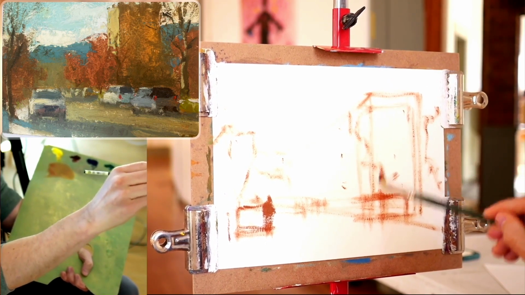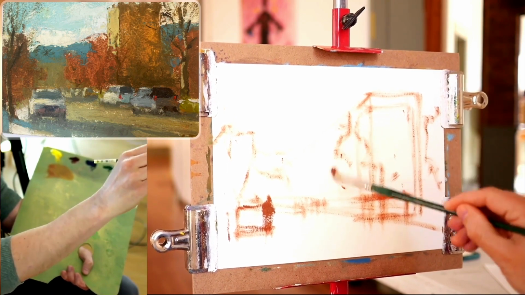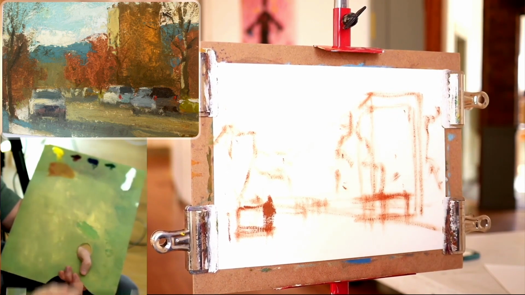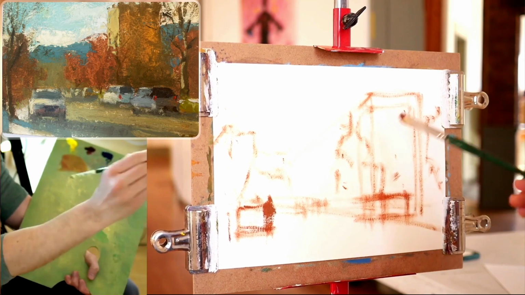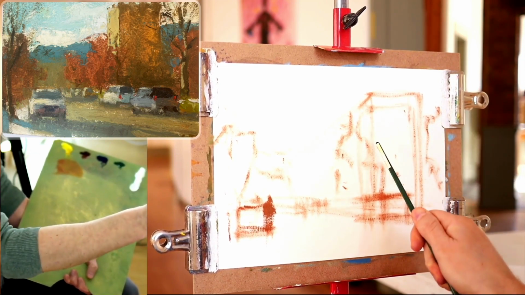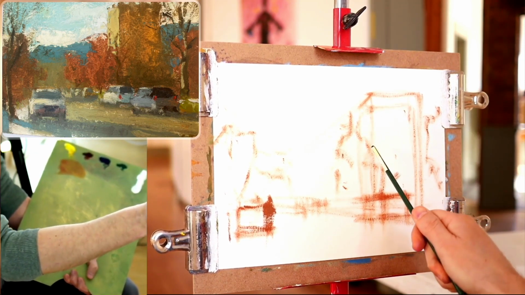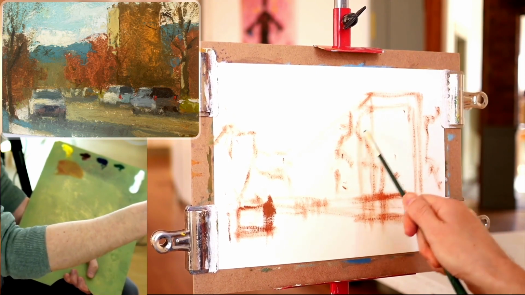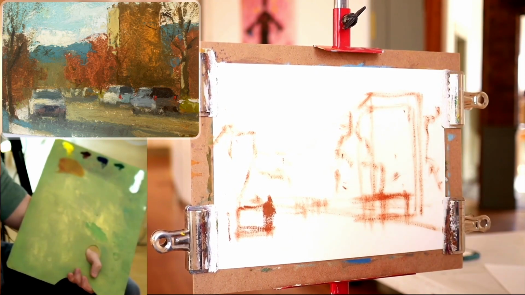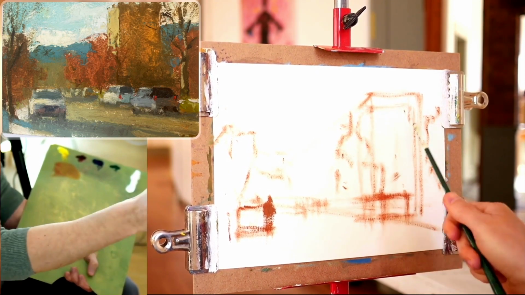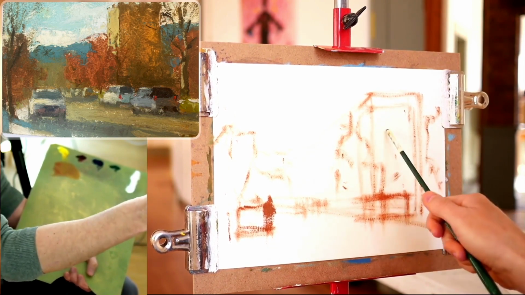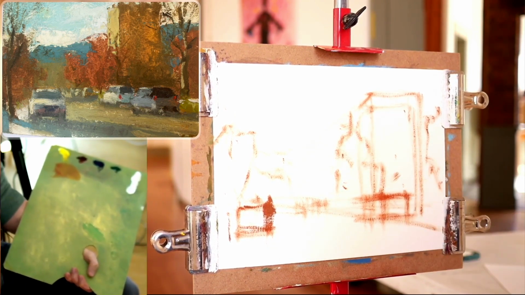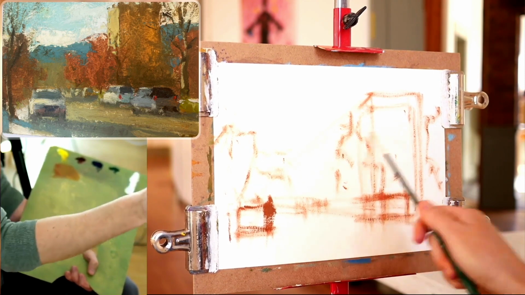I'll put it in there, so that's my tree here. And I look and ask, do I like that shape? I'm not really thinking about this tree, but I'm looking at the relationship, how this overlaps that shape. Again, I'm not thinking tree and church, I'm just looking shape versus shape. So I tend to think composition is what your painting is made of.